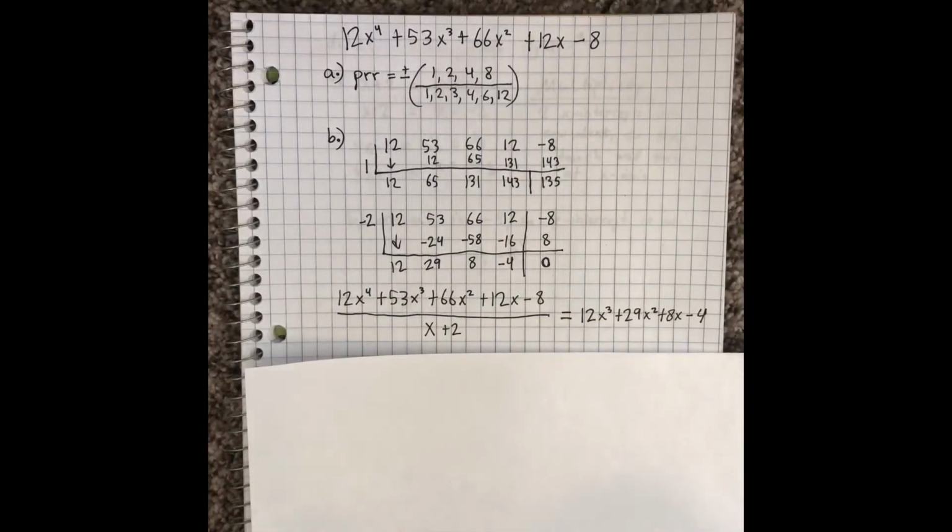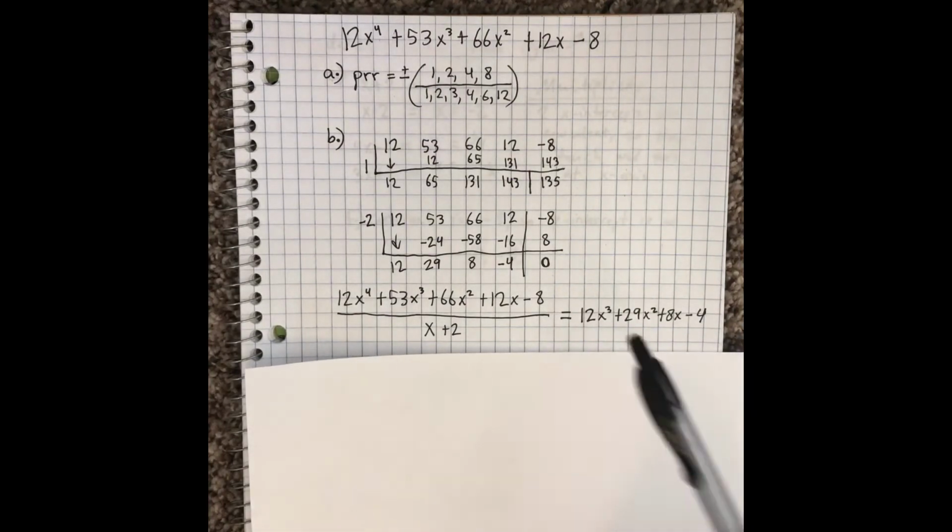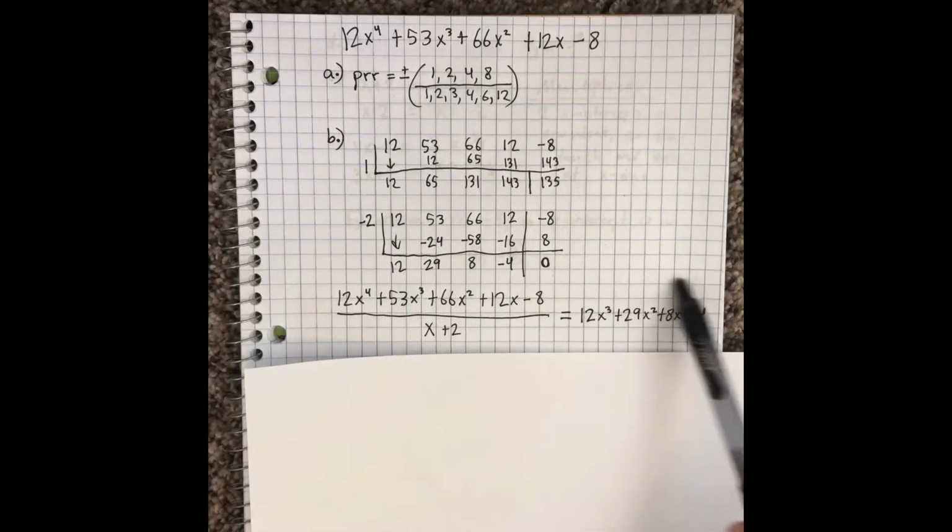Now to complete the second half of part B. We're going to take this cubic function that we have here, and use synthetic division on it a second time so that we can turn this cubic function into a quadratic.